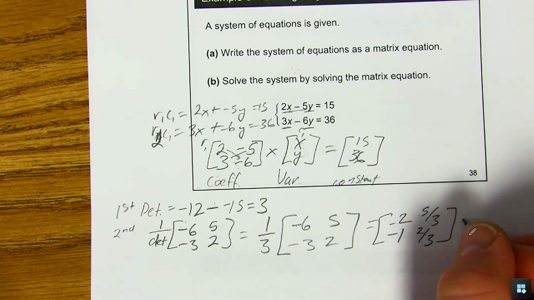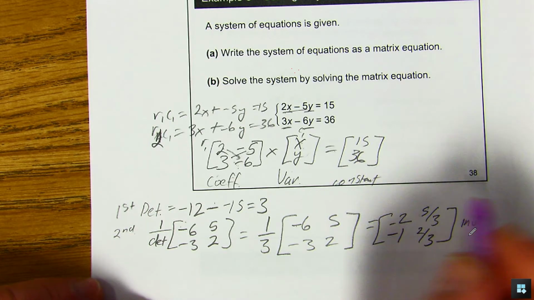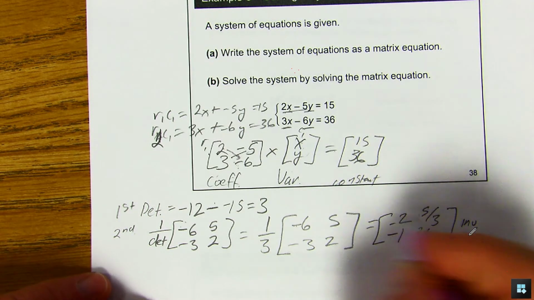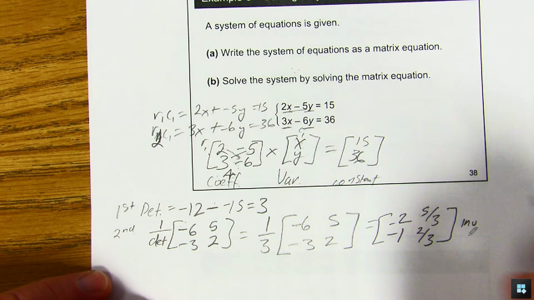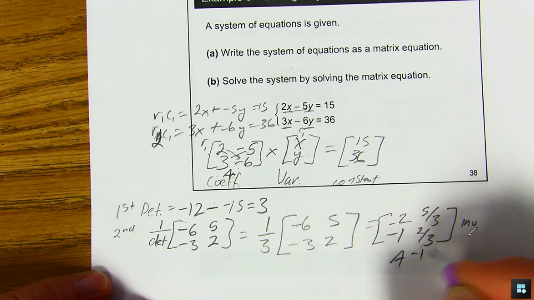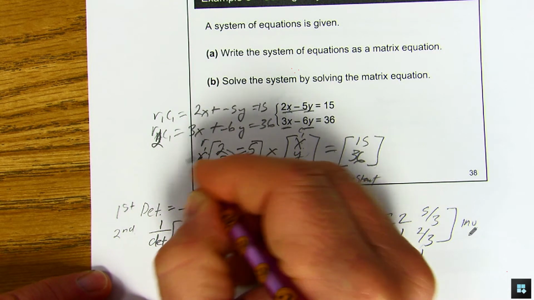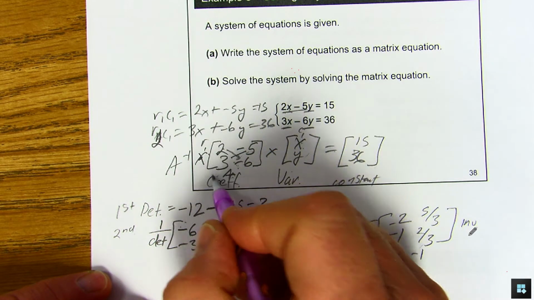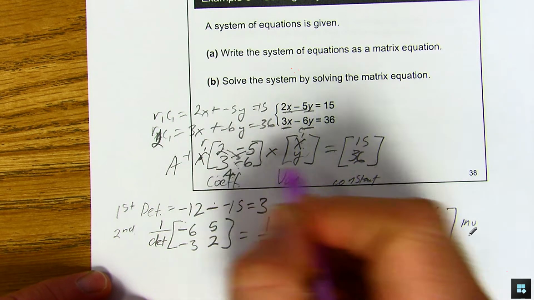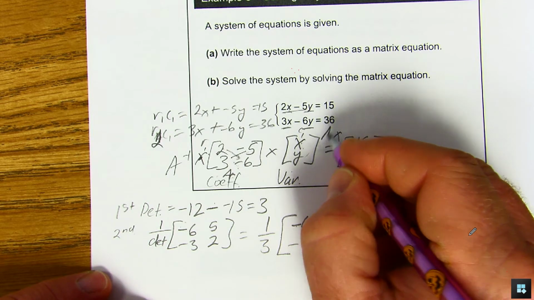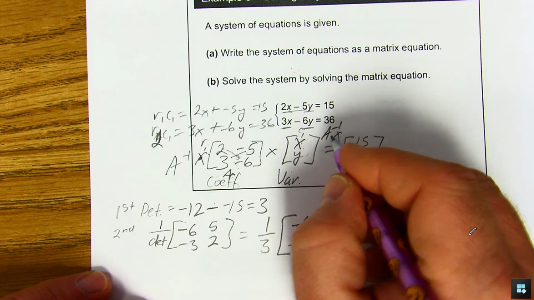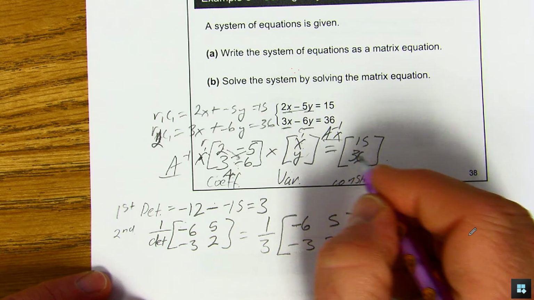So there's my inverse. Remember, if we call this A, then this is A inverse. So I'm going to multiply by A inverse. What I do to one side of the equation, I have to do to the other side. Remember, keep it on the left-hand side, or else it won't be right.